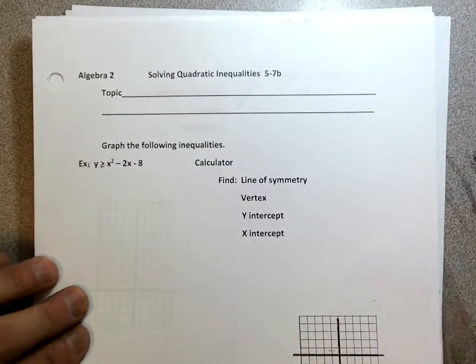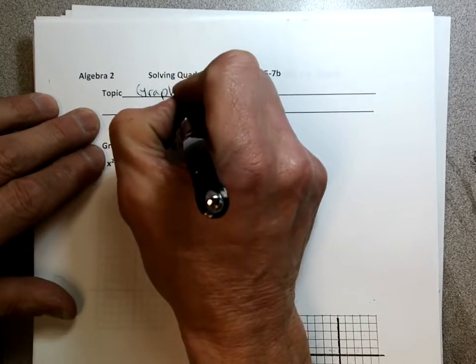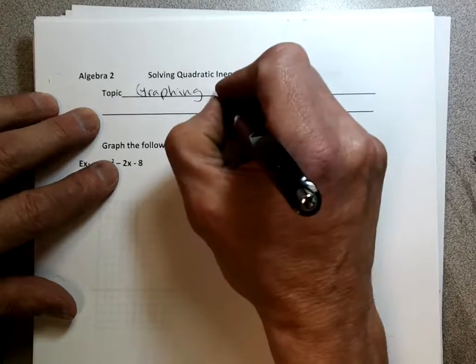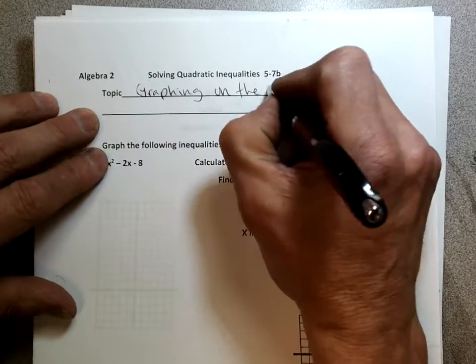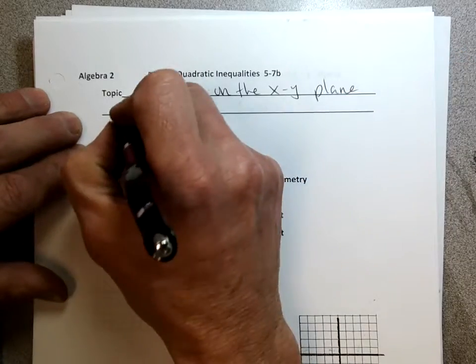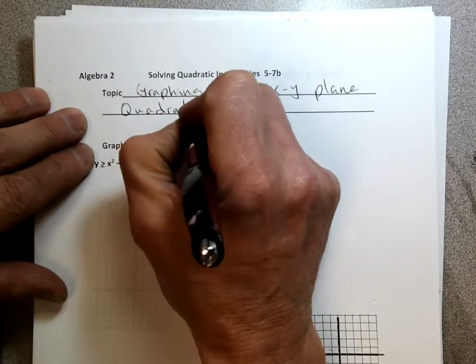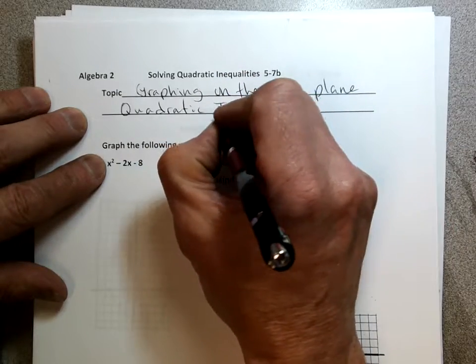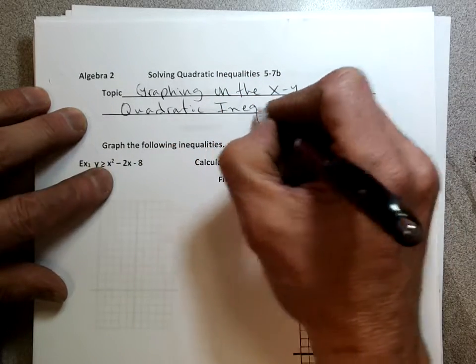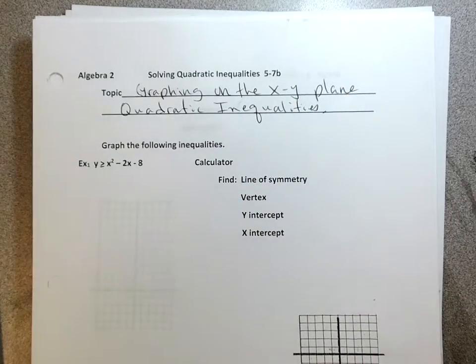So today's topic, we are going to be graphing quadratic inequalities on the XY plane. If I get going too fast, please tell the substitute to slow down, all right?